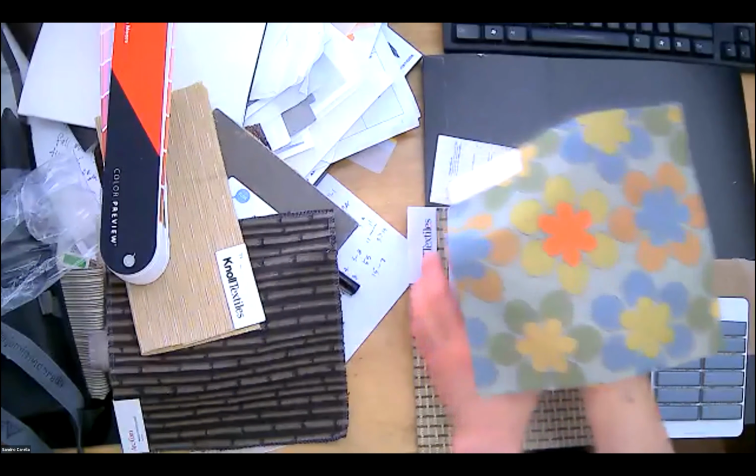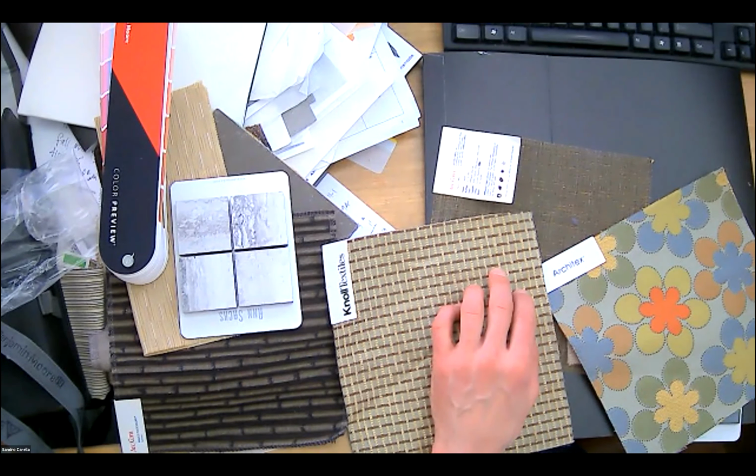What I can't do physically is change the blending or the opacity of this. Like I can't say, okay, layer this over that and make this slightly transparent. But in Photoshop, I can do that stuff. So let me go ahead and scan one or two of these things. And I'll share a different screen.